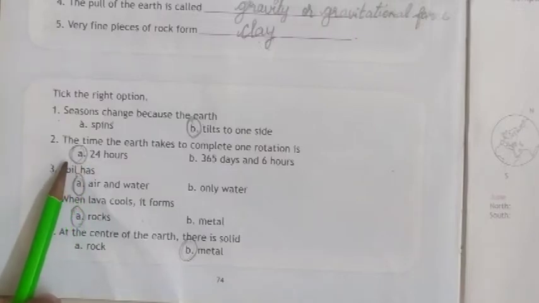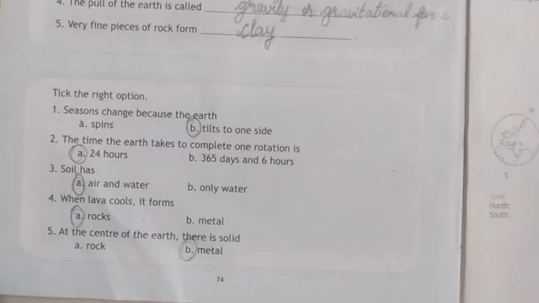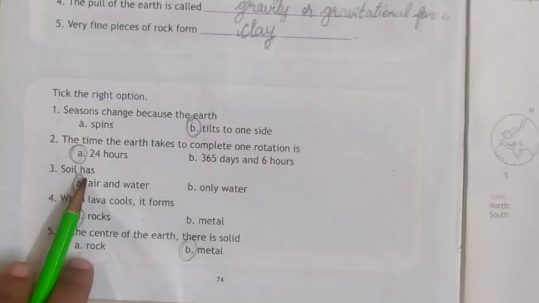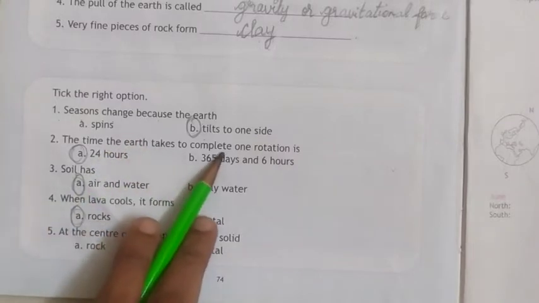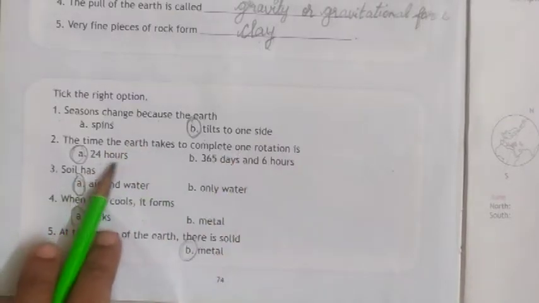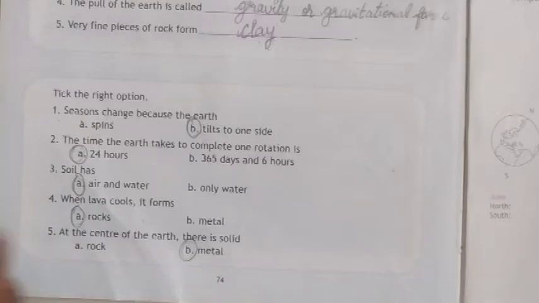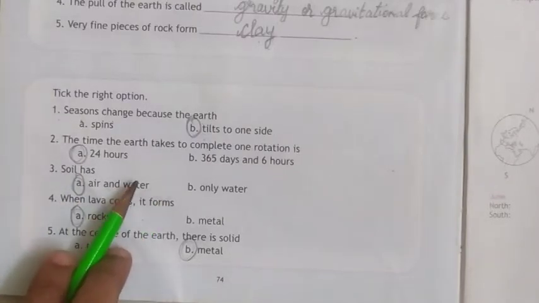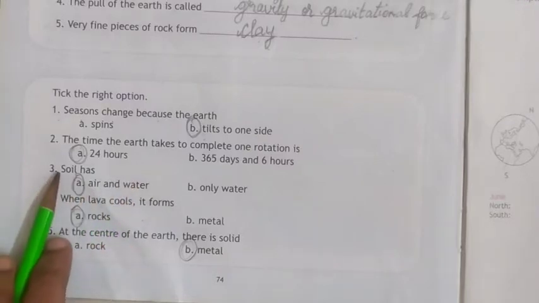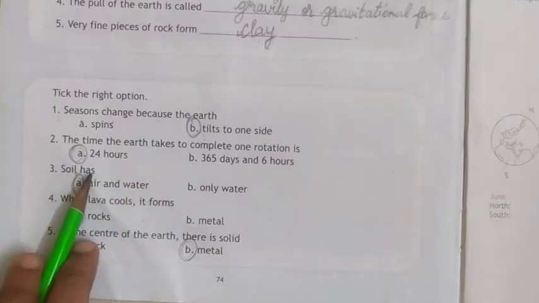What is the time taken to complete one revolution? That is 365 days. But one rotation, it takes 24 hours. The time that the earth takes to complete one rotation is 24 hours. Third one, soil has air and water. The option A, air and water. Soil has air and water.